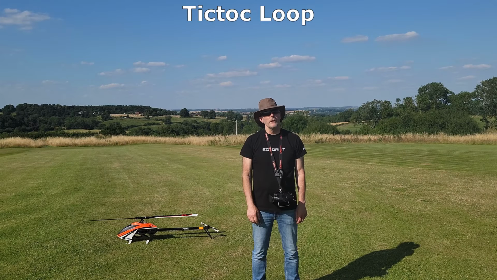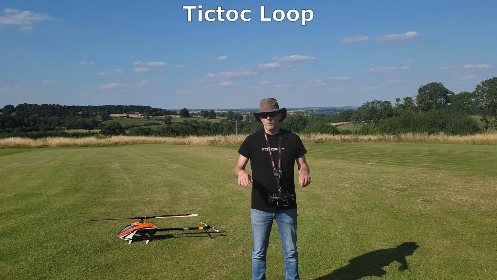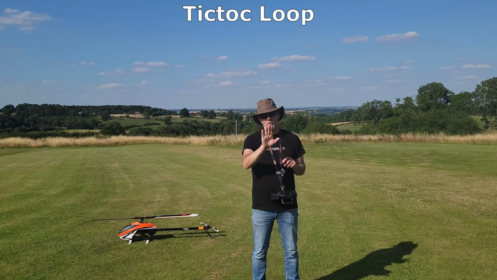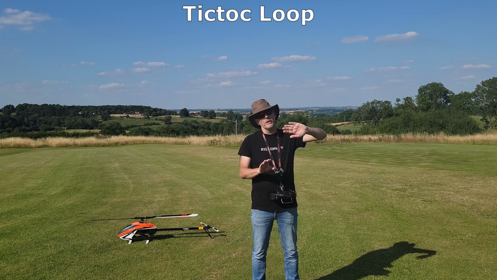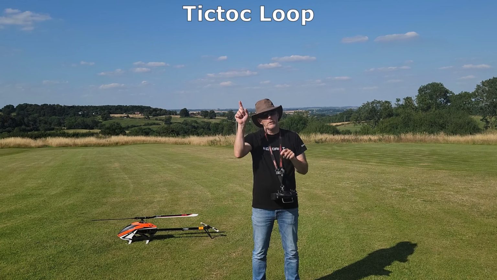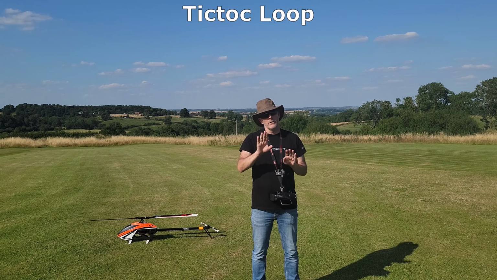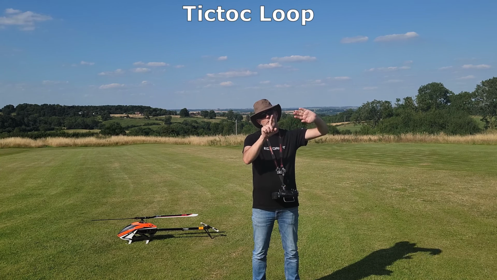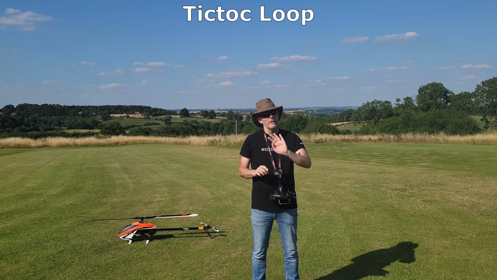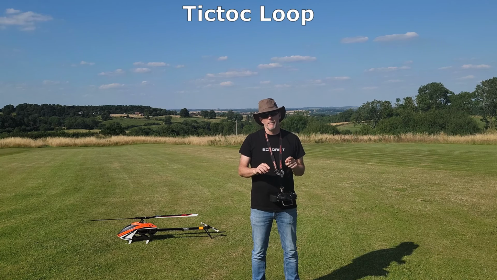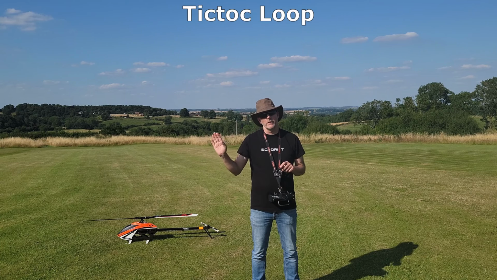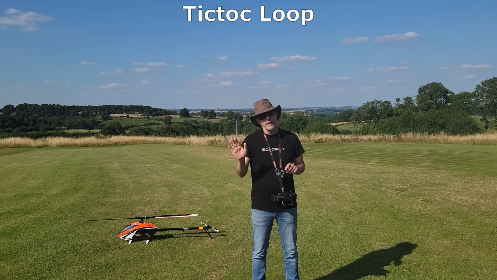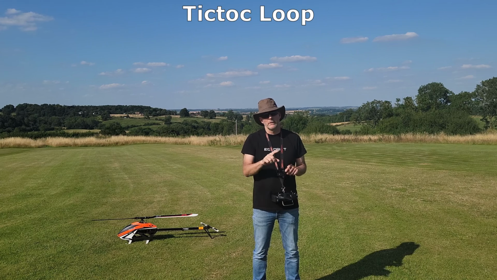So we're going to start by flying the standard definition of a Tictoc loop, which is starting with nose up Tic-tocs, and then you're going to do 12 Tic-tocs around a vertical circuit or loop, and each Tic-toc the nose should remain pointing to the center of the circuit. And we're going to do exactly 12, and you can count them as we go around. And we're doing it with the tail thrust direction. So we're actually going to let the tail thrust help push us along and around the circuit.